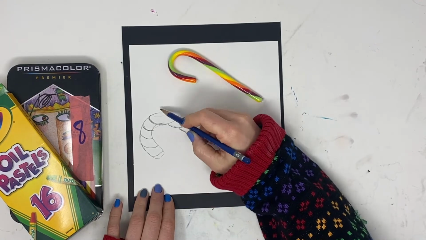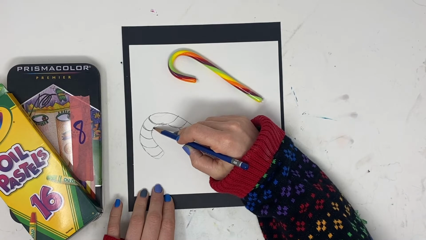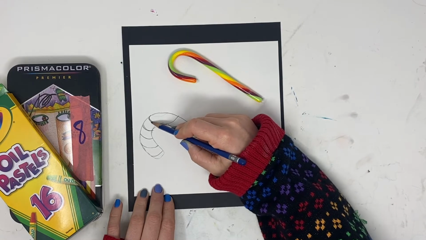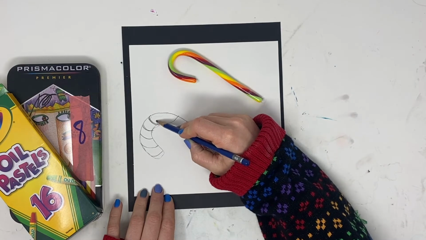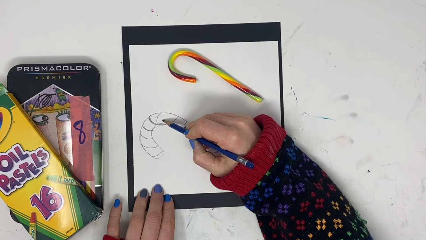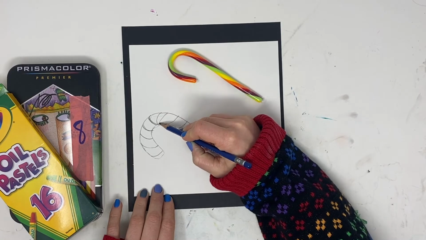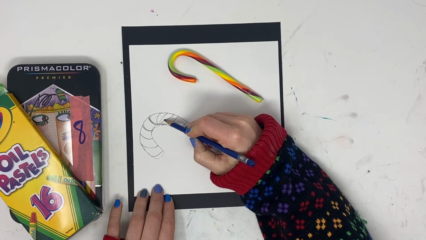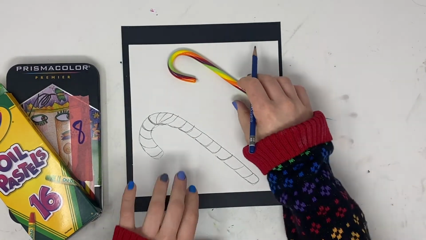Okay, I need to work on this area here. There we go. That gives us more of the illusion of the wrap, okay?